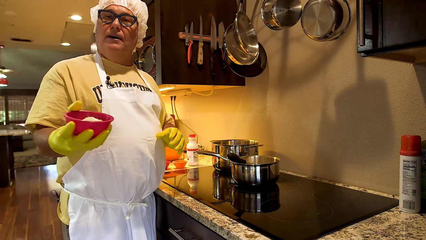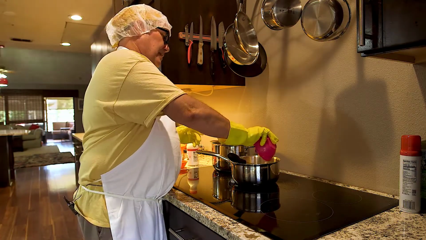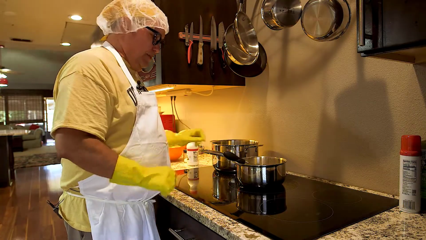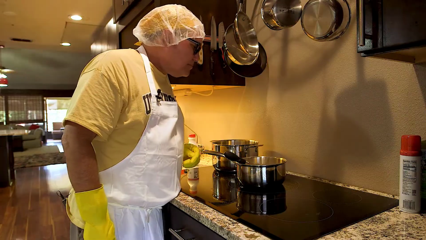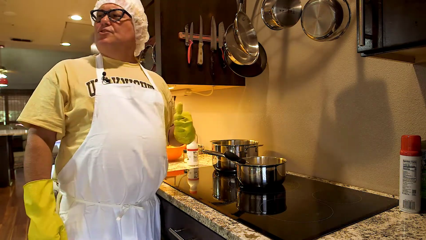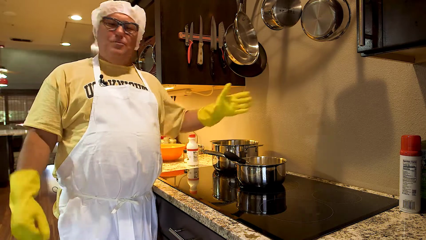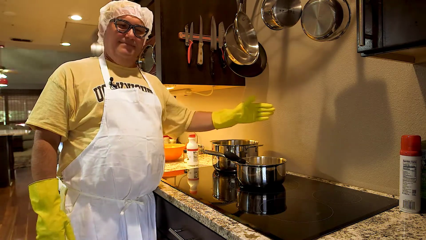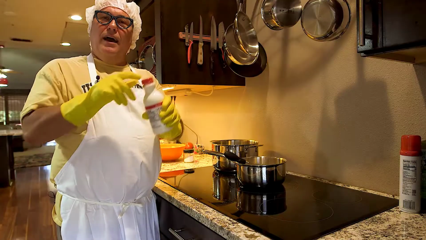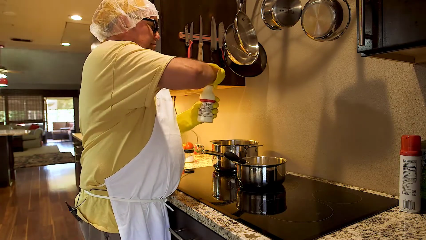So once we get that cooked down and incorporated really nice, we're going to add about half a cup or so of finely diced onions and let that saute. You get a little bit more fire on that. Oh, if you could smell that. Christopher, smell this for me. That's delicious. Now we're going to add 2 cups of milk.